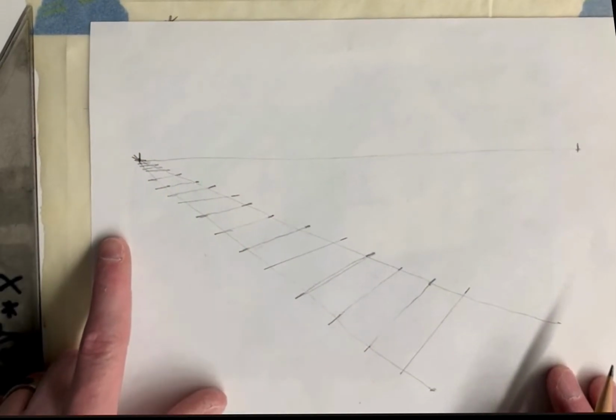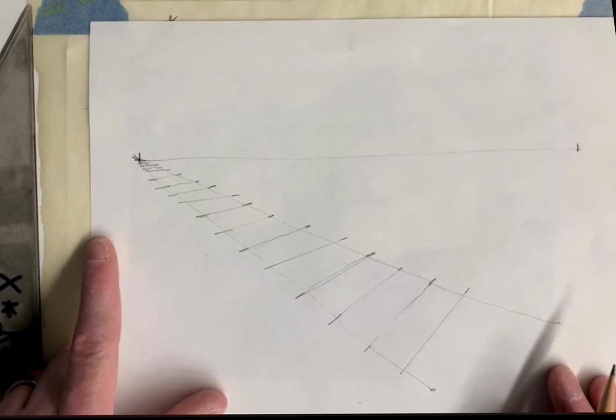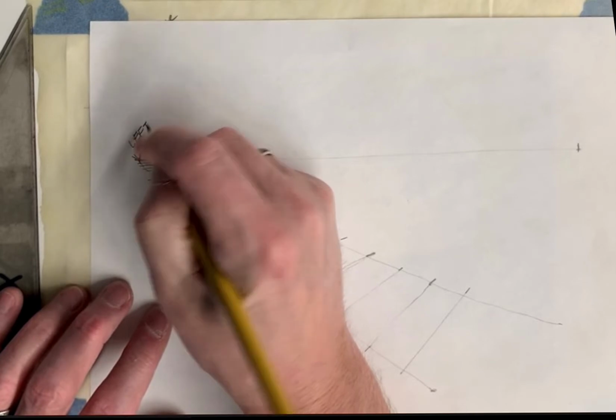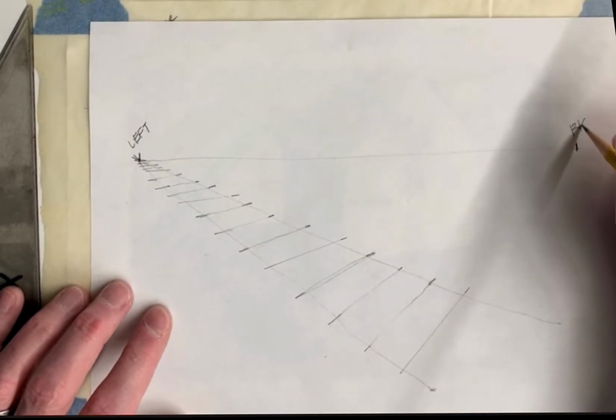This is a 2-point perspective of railroad tracks. It's got a left vanishing point and a right vanishing point.